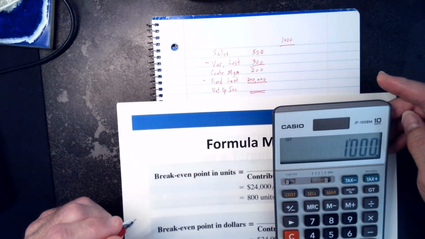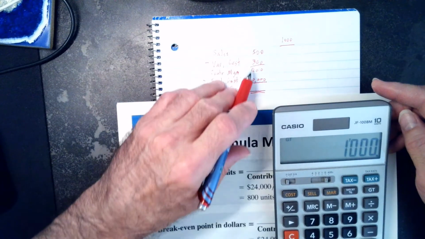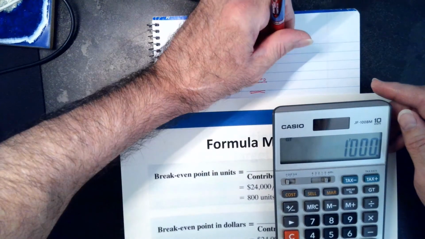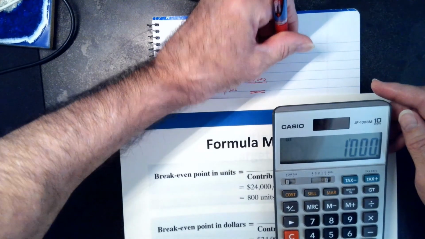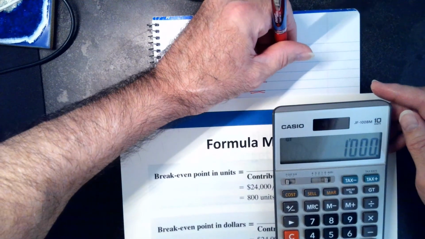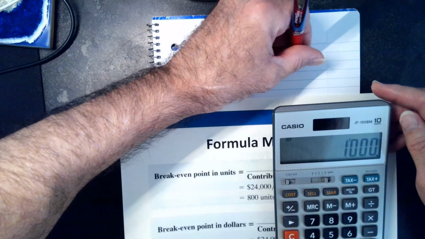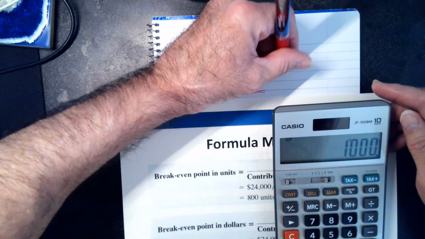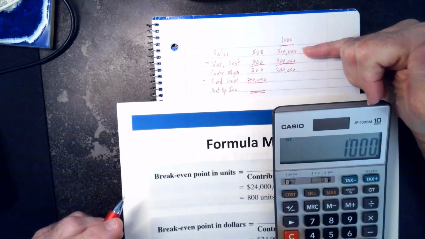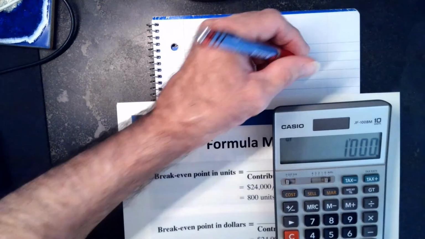So if I take the 1,000 and multiply it by all of these three items above, I come up with 500,000, 300,000, and 200,000. So 500,000 for sales, 300,000 for variable costs, 200,000 for my contribution margin.